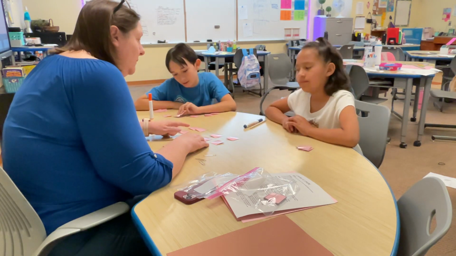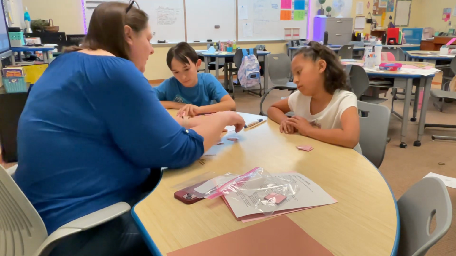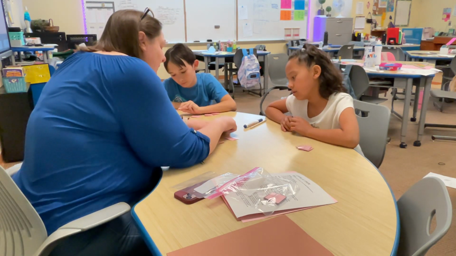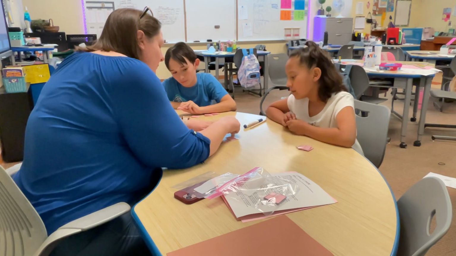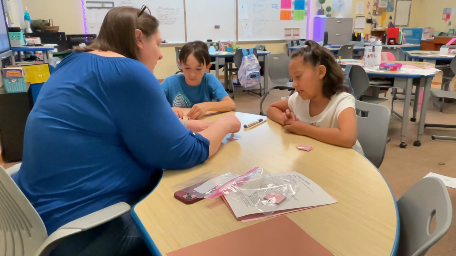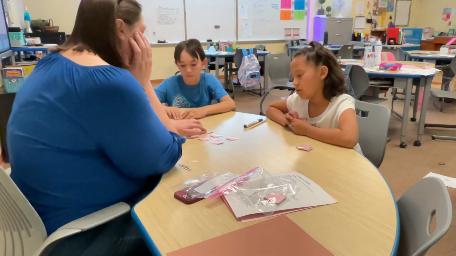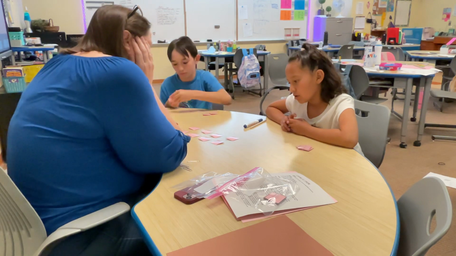Was that it? No, that one was how much? 60. Well, let's double check. Let's see, we have 10 in a row, right? So one row is 10, 2 rows is 20, 3 rows is 30. So if that one's 30, which one is 50?